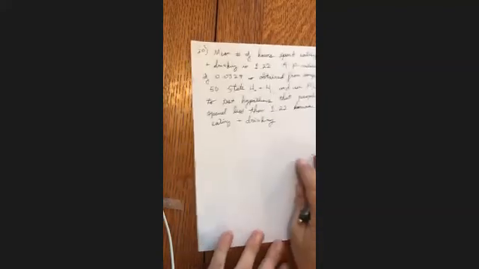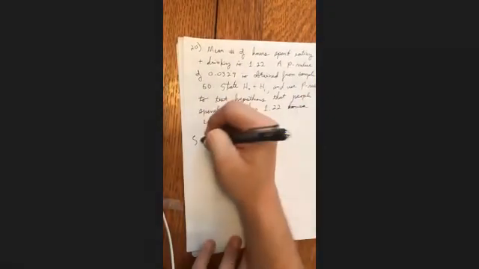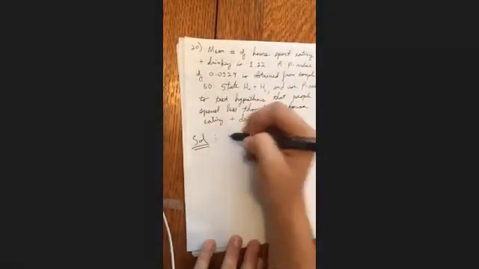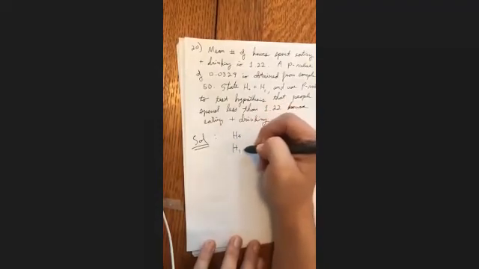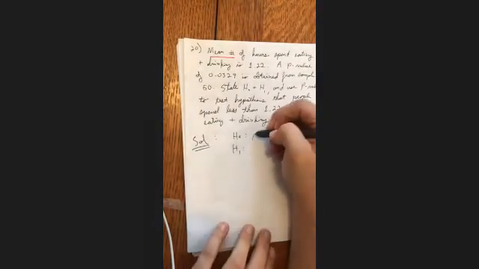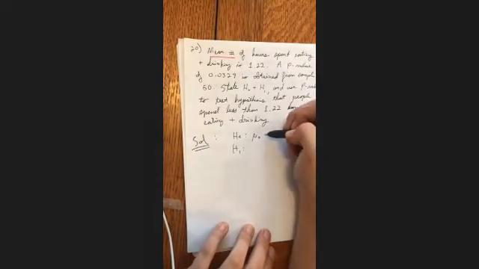So let's do it. All right, first, we need to identify H0 and H1. Now, we can see clearly that we're not dealing with a sample proportion, but with a sample mean. We have a mean number of hours. So for us, H0 will be mu naught equals 1.22.